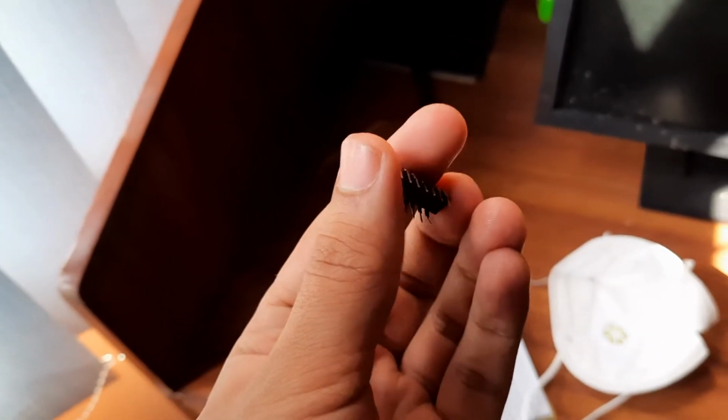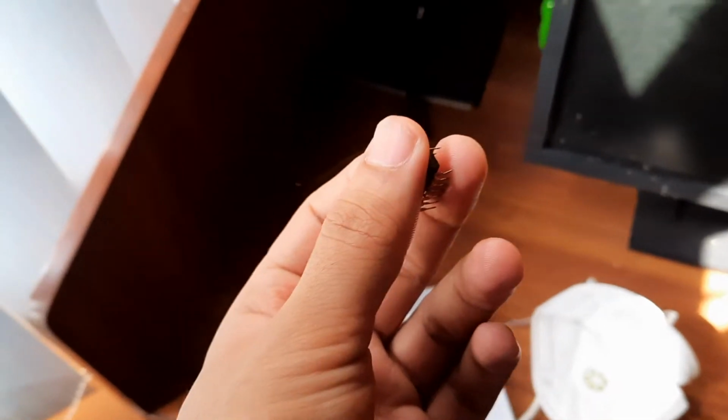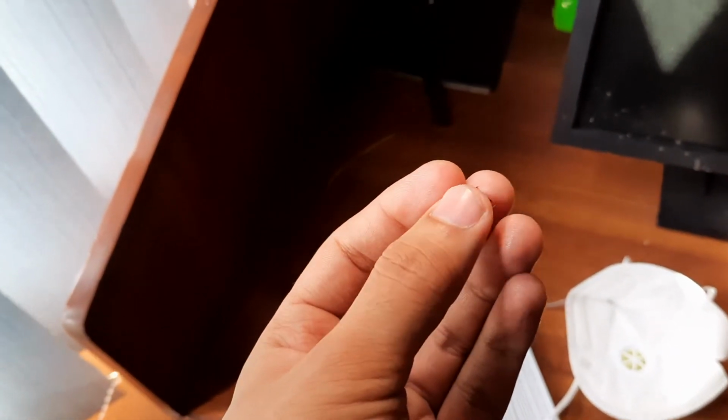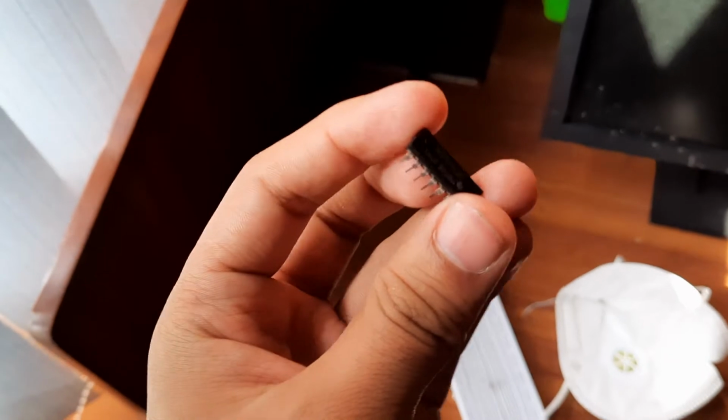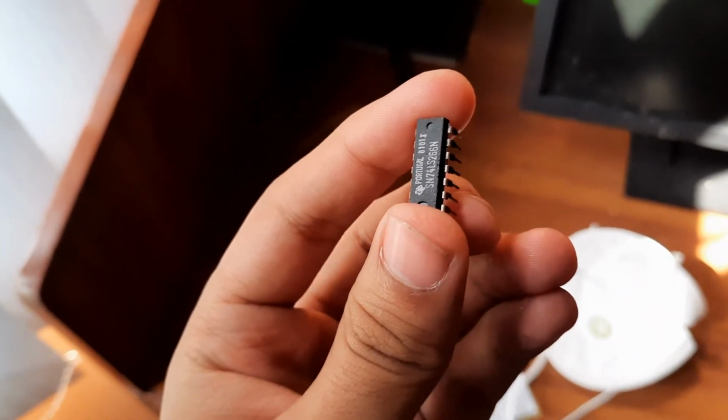Well, starting with the gates, gate circuits like AND, OR, NOR, XOR, XNOR. These gates are available in the form of an IC. Every gate has its own IC. See, an IC like this. It can be 8 pin or it can be 14 pin.